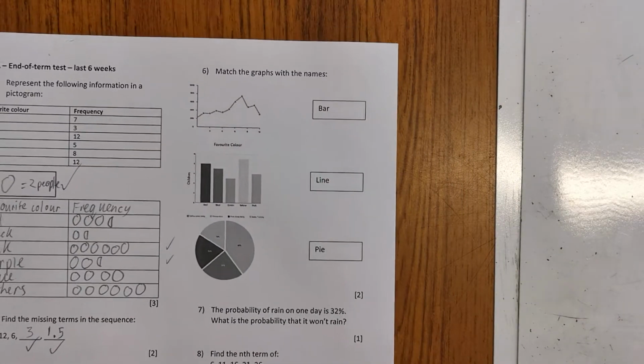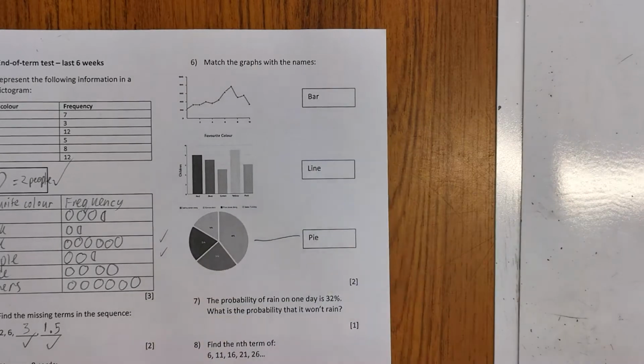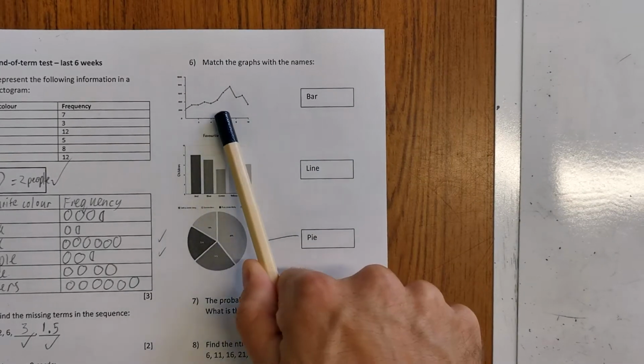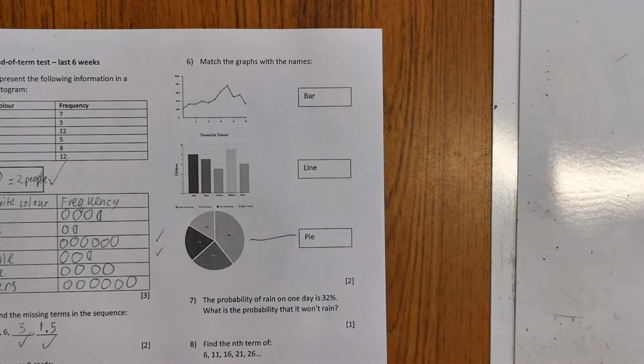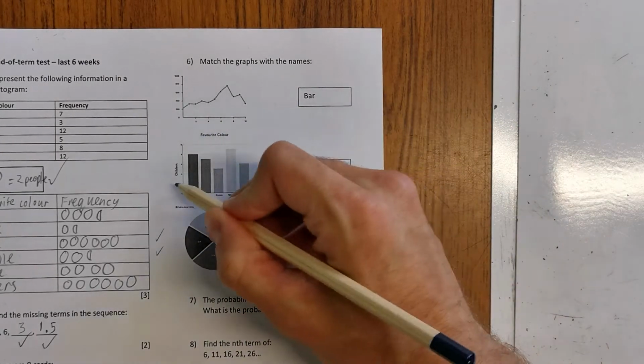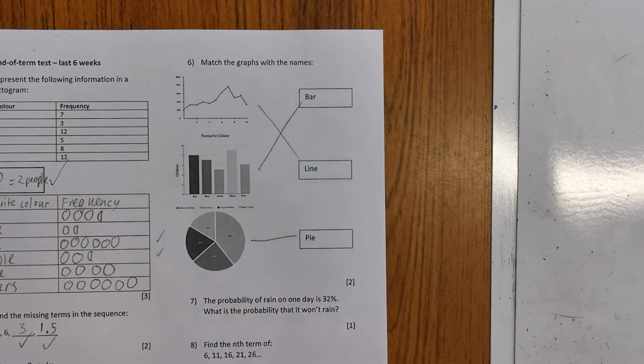Okay, match the graphs with the names. So we've got bar, line, and pie. Well, which one looks most like a pie? It'd be weird if you had a pie that looked like that, wouldn't it? Or a pie that looked like that. I don't know how you'd find a pie mold to look like that. Anyway, that is, of course, full of bars, so that's a bar chart. And that follows a line, so that's a line chart, line graph.